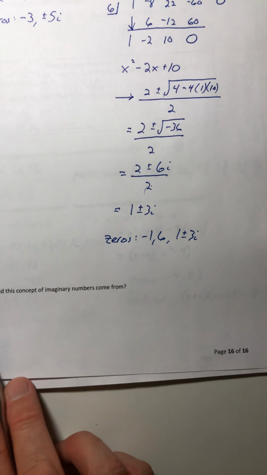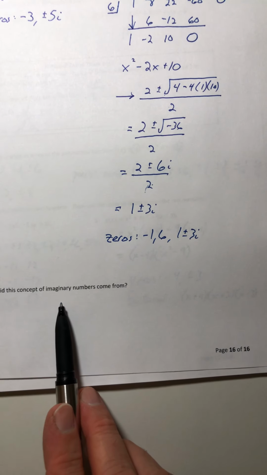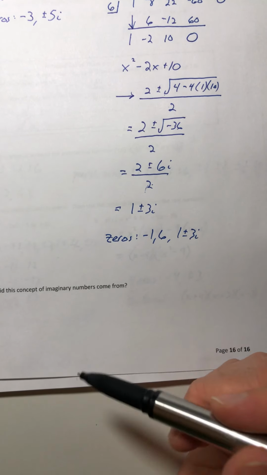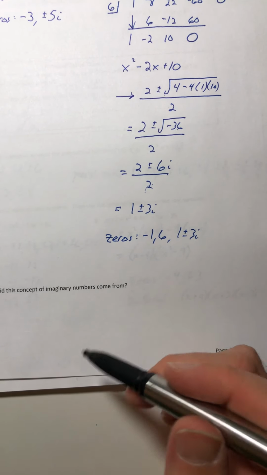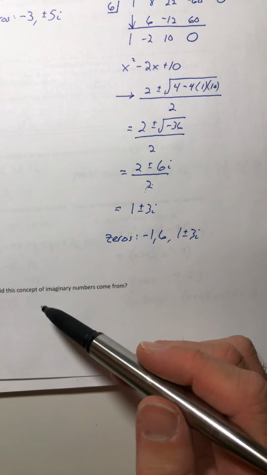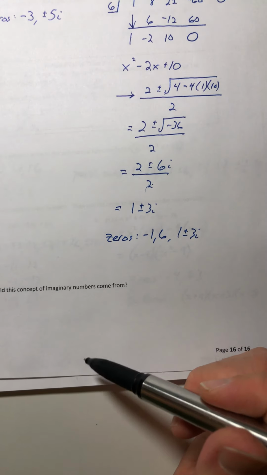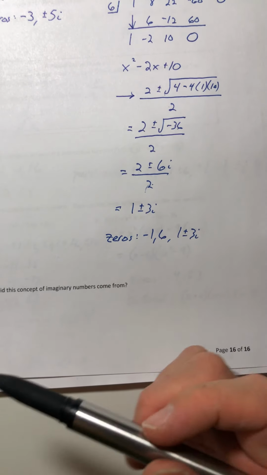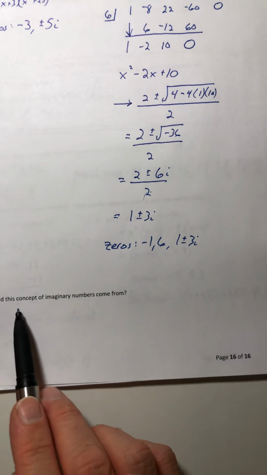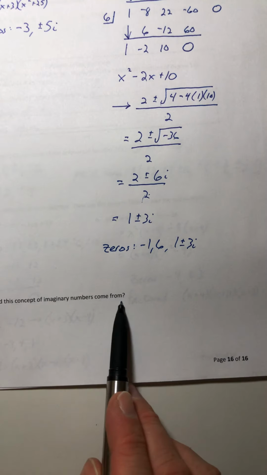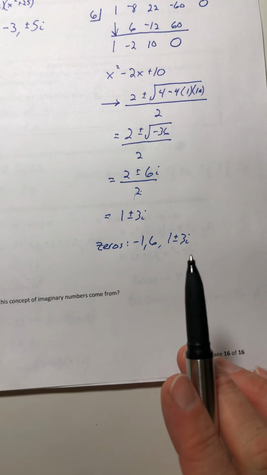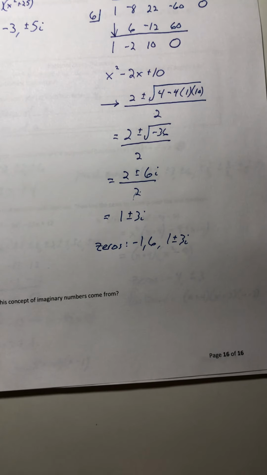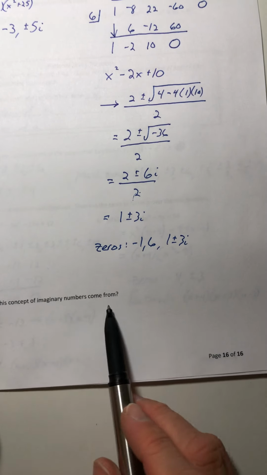So this last question here, where did this concept of imaginaries come from? Where do imaginary numbers come from? I'm going to link or put a video in this playlist for chapter 4. So it would be the next video in the list. I thought it was a pretty good video that described where these imaginary numbers just sort of came from, and kind of the concept that's sort of driving what an imaginary number is.